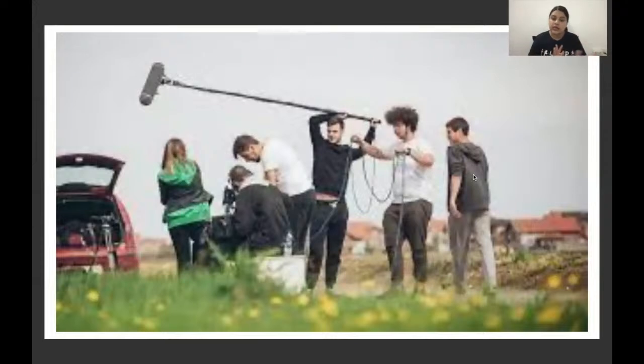So on set, sound is basically the collection of the audio of probably dialogues, of people talking, of what you want in terms of nature. So let's say there's a nature shot and they want to capture the sounds of the wind, or they want to capture the sounds of particular animals, and they'll record that on set. But sometimes they also want to get the audio of a person talking.